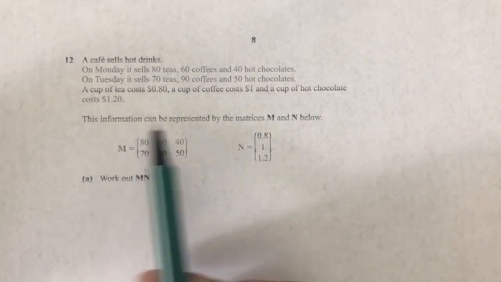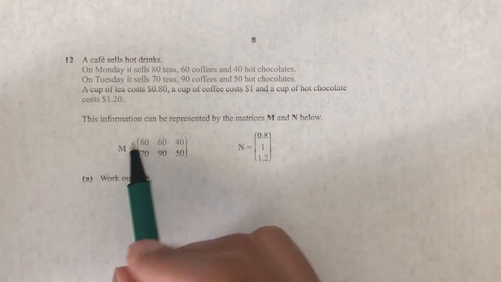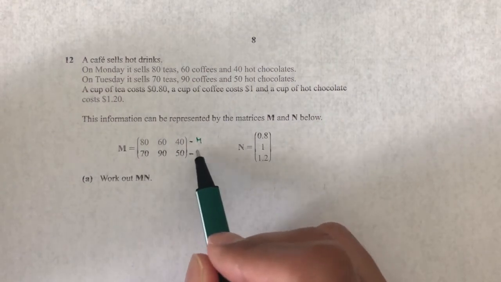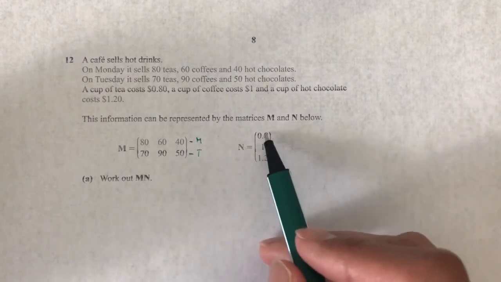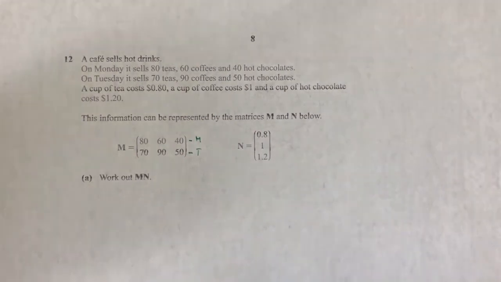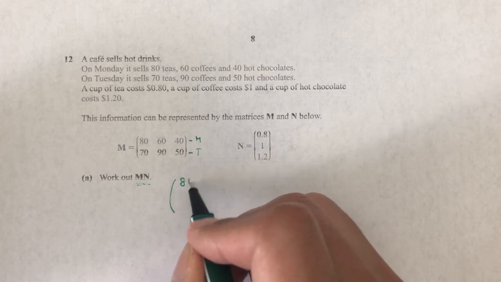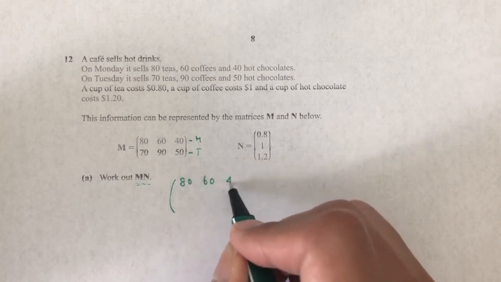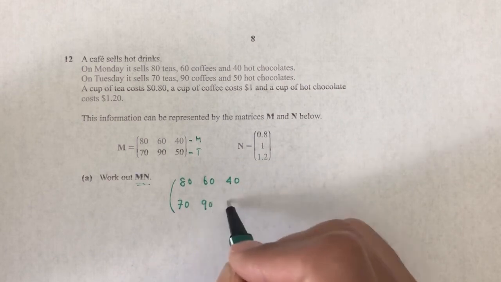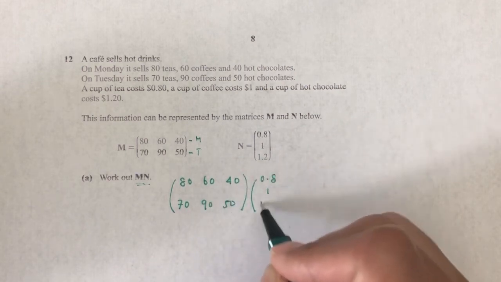So this information can be represented by the matrices M and N. So as you can see, this is for Monday and this is for Tuesday from observation. And this is the cost of tea, coffee, and hot chocolate. Work out the matrix M times N. So M is 80, 60, 40, 70, 90, and 50 times N. N is 0.8, 1, 1.2.